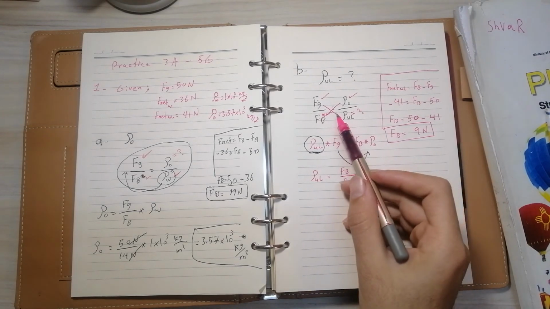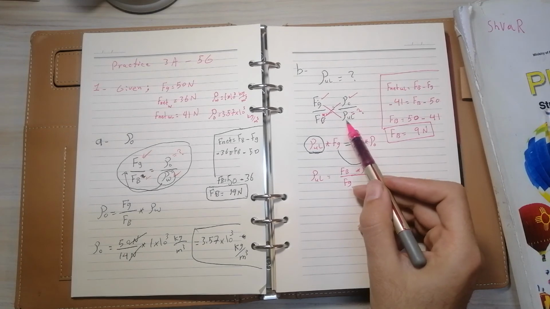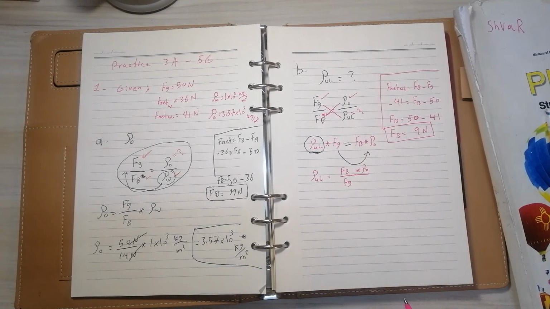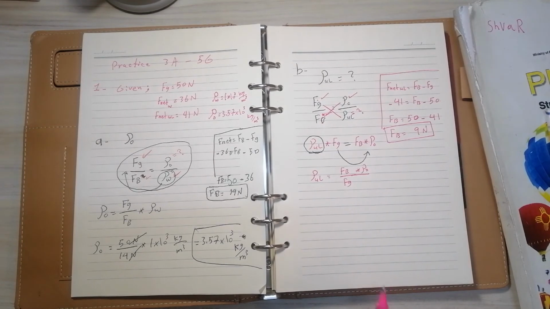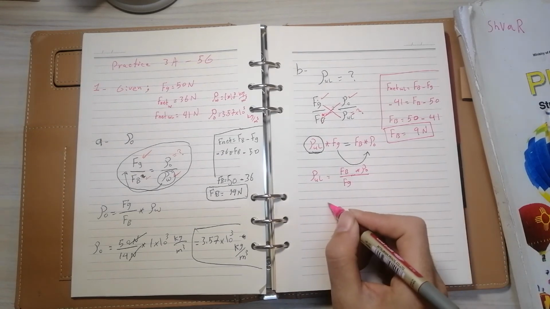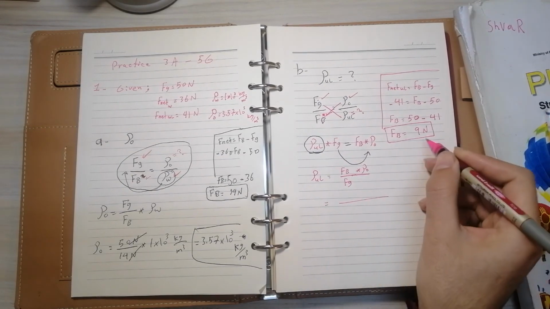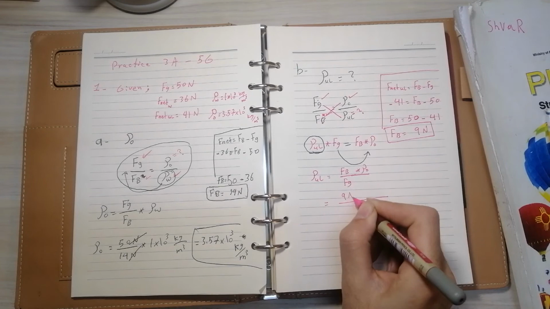We did this cross because the density of the unknown liquid was in the denominator. We had to take it up. Now it's in the numerator, and it's alone. We singled that variable out. Okay, so let's insert the numbers. Fb, I just found it here. It was 9 Newton.